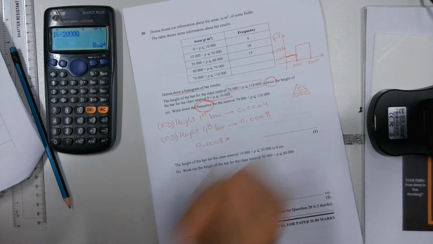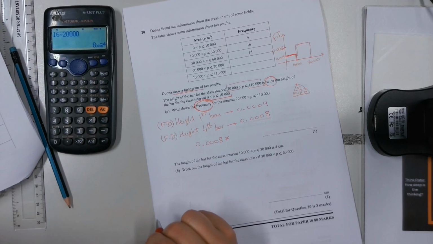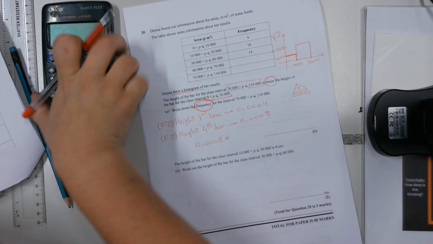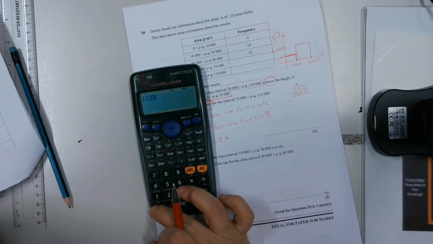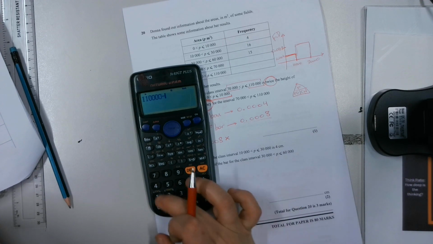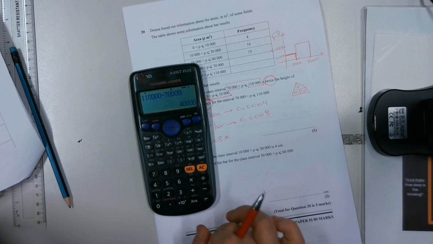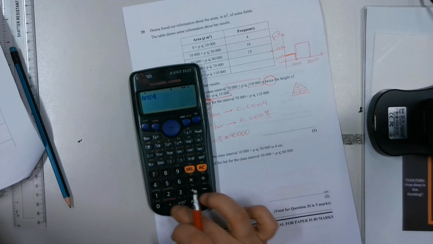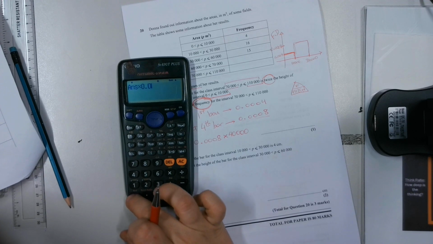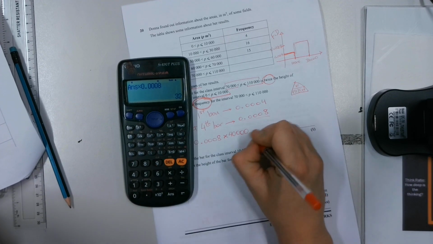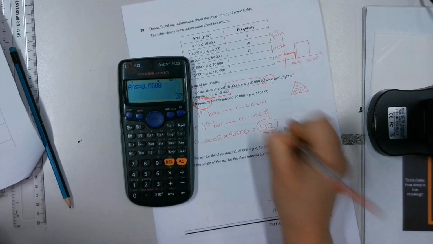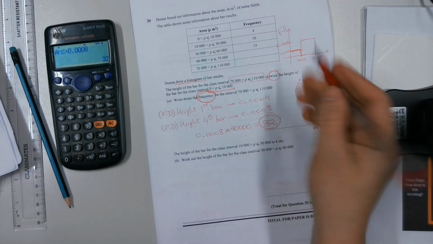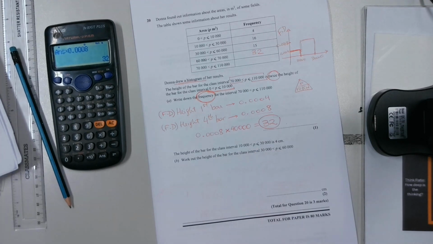Now the class width between 70,000 and 110,000 is, let's do that by taking away so we don't make any mistakes, 110,000 take away 70,000, 40,000, times that by 0.0008, and that gives me an answer of 32. The frequency for the second to last bar is 32.